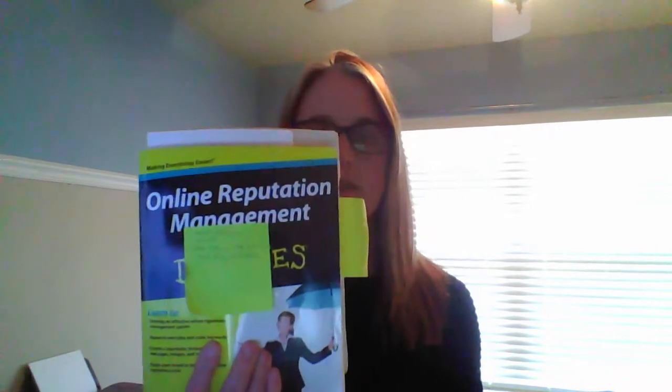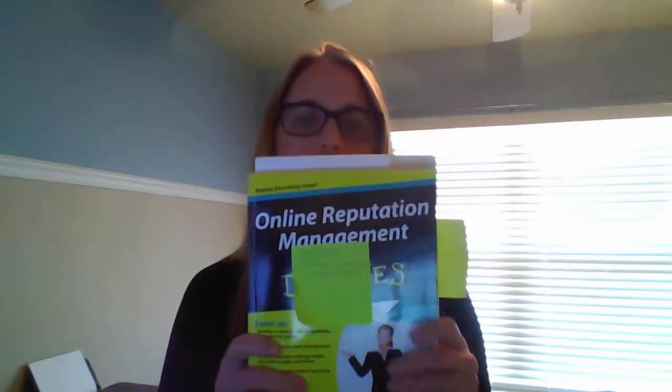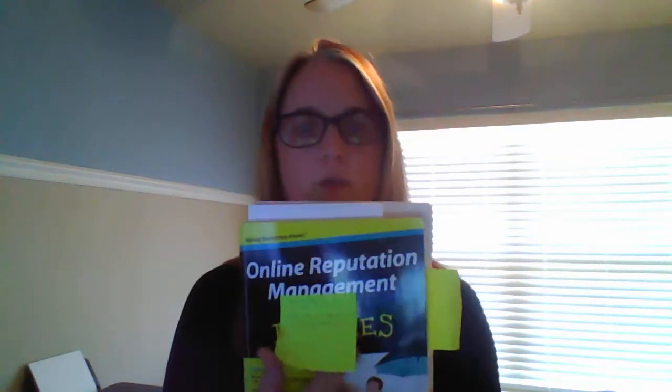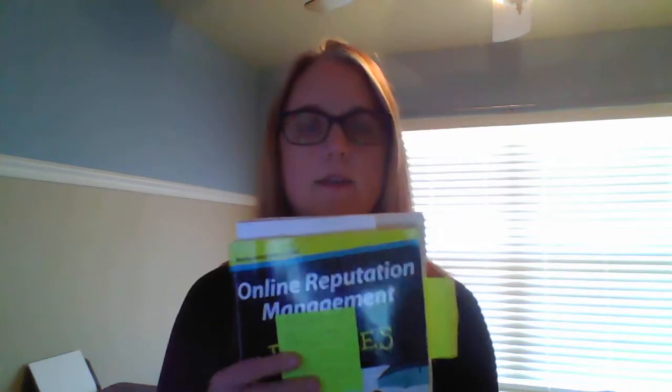The required course materials, as you can see, I've got a couple of books here. This is our textbook, Online Reputation Management for Dummies. Don't let the title fool you. If you could just scratch out the for dummies part, I've kind of hidden it here.